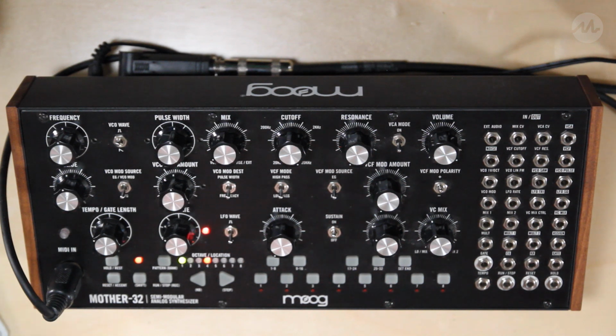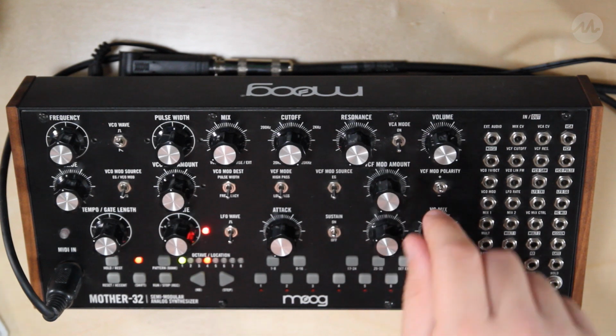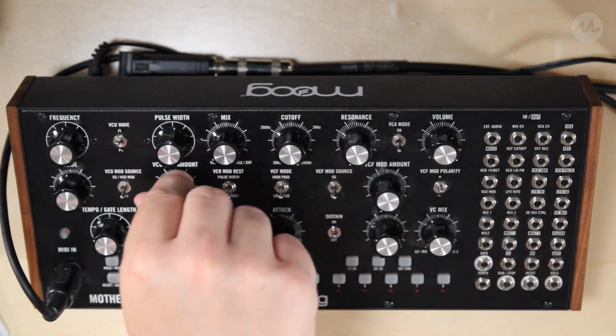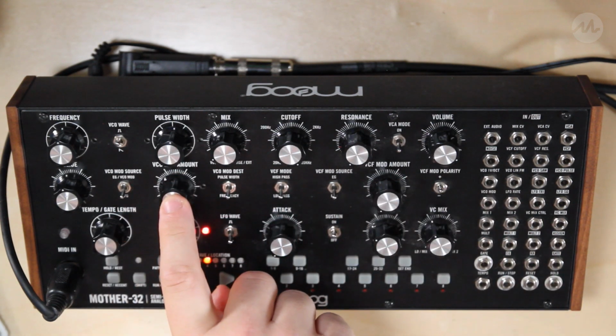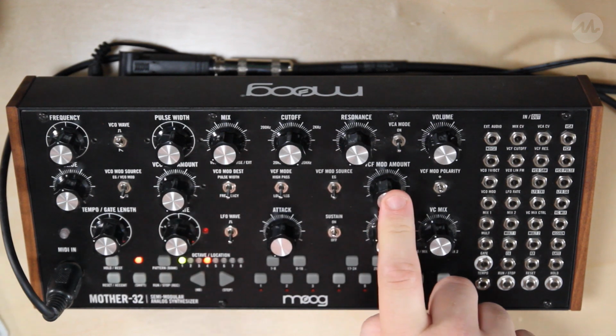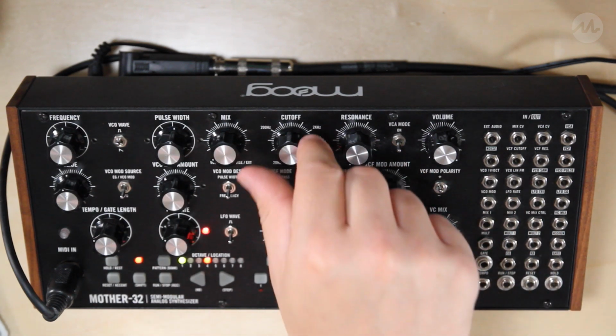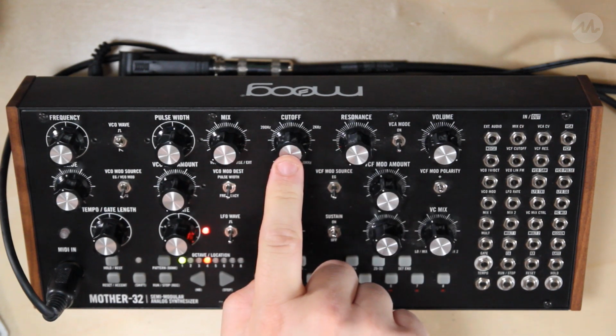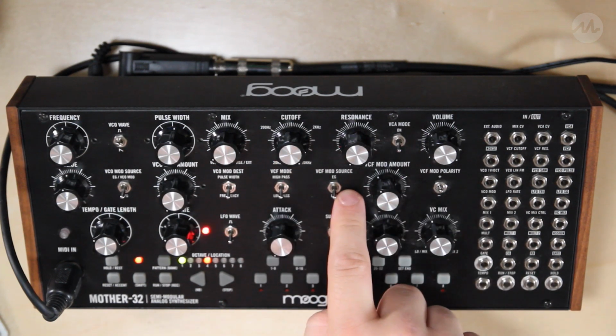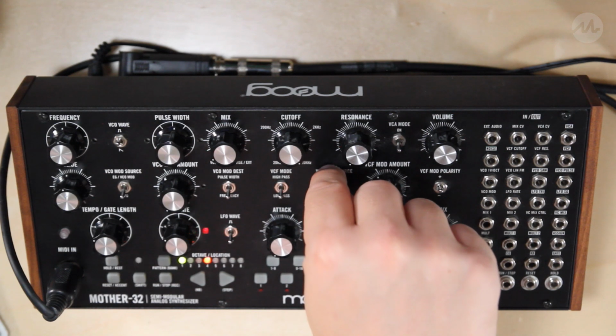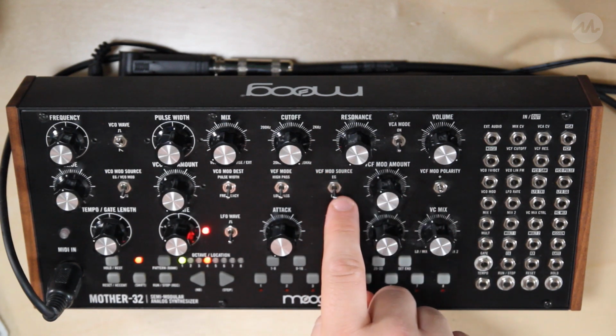Now, the third built-in LFO routing option we have is over here on the VCF mod amount. So I'm going to turn down the VCO, so we're not doing anything here. Just the same, we have a mod amount. In this case, it's just controlling the cutoff frequency of the filter. On the left-hand side, we have a switch between, again, envelope in the top or LFO in the bottom.